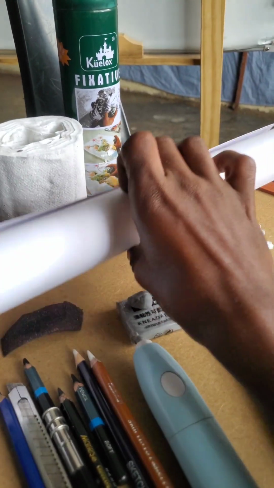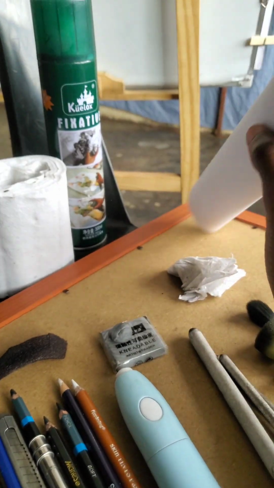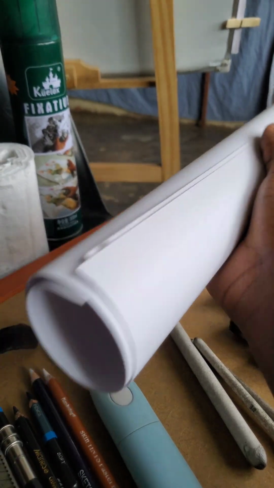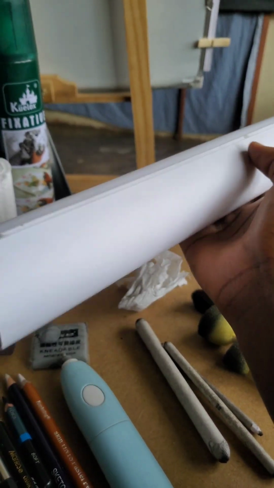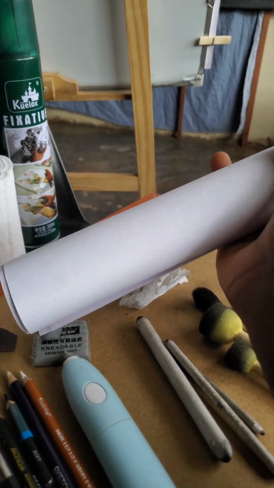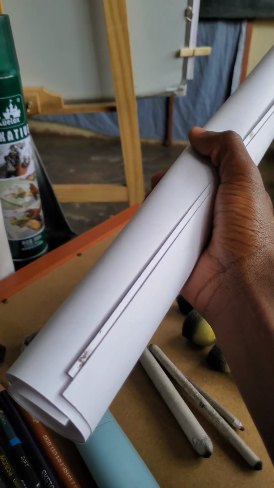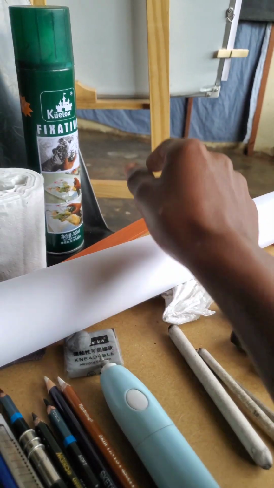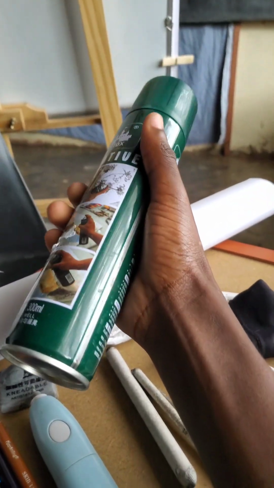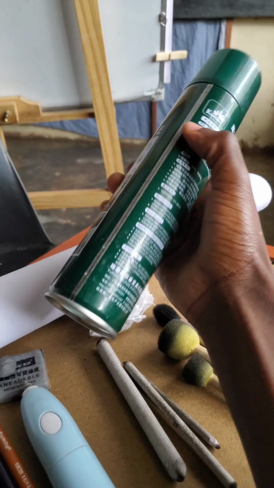And here are some of the papers that you can use. This is manila paper. Not every paper is used in drawing, but we use manila paper. And after a drawing is completed, we use fixative spray. So it is a spray.